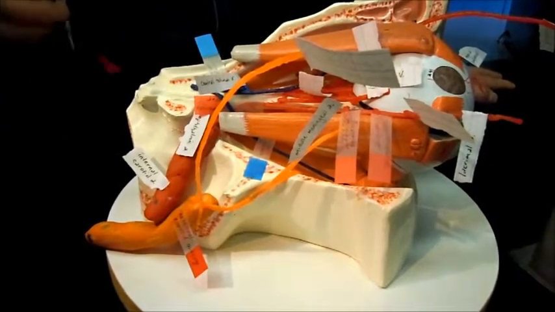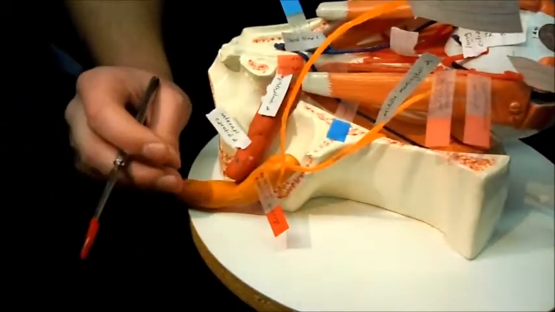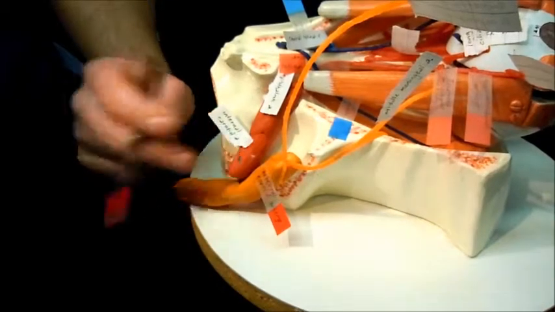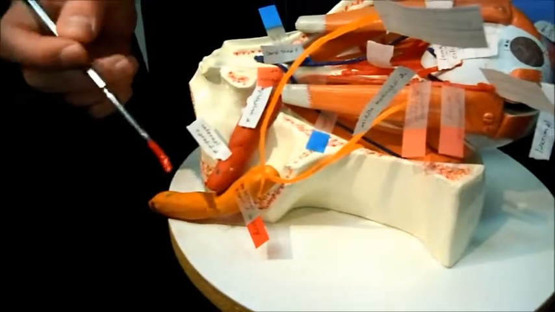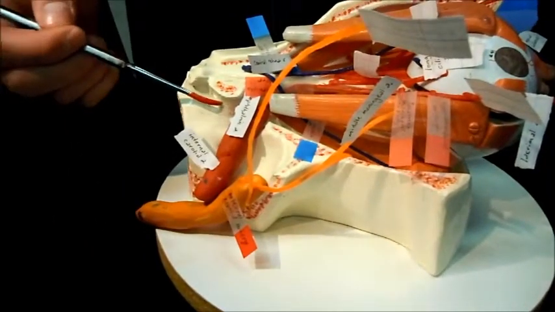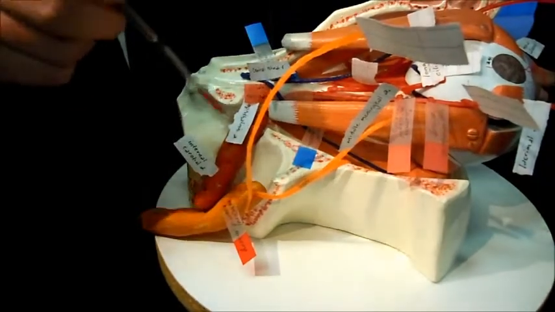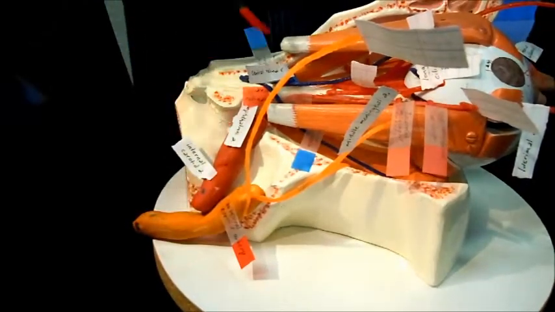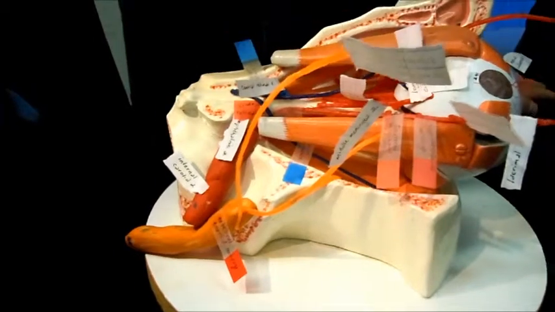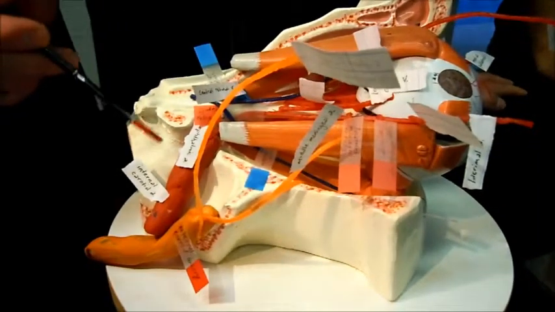At the C4 vertebra, the common carotid branches into the external carotid and the internal carotid artery. At the internal carotid artery, the first branch that comes off is the central retinal vein, which is down underneath here, and it penetrates into the optic nerve and follows that all the way into the globe.